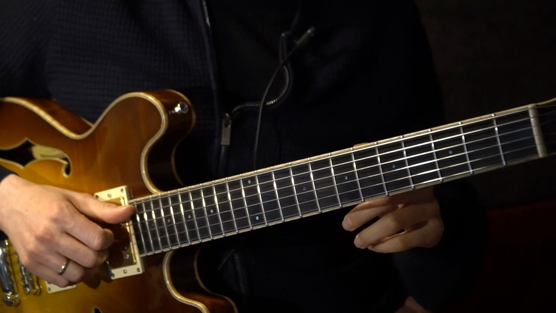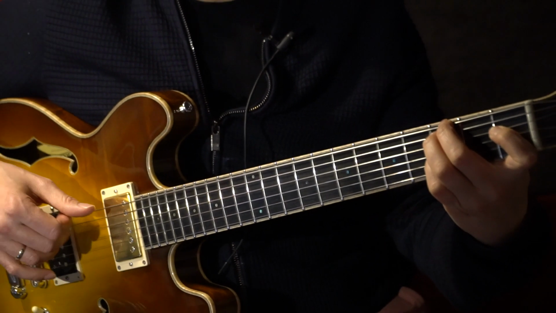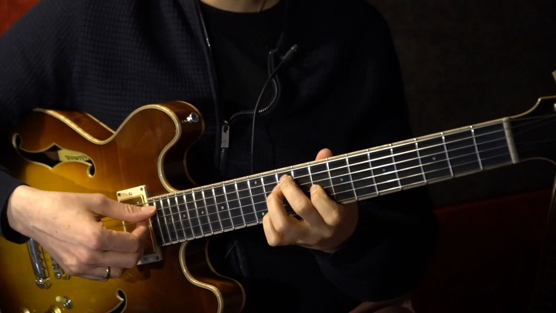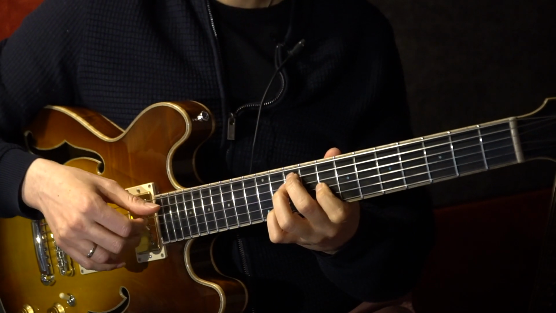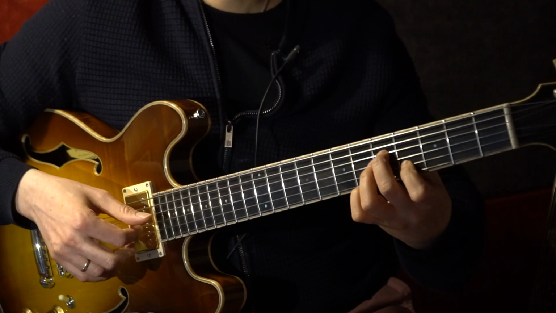Second inversion, so the 5th in the bass, drop 3, 5th string, drop 2, drop 3, and 4th string.